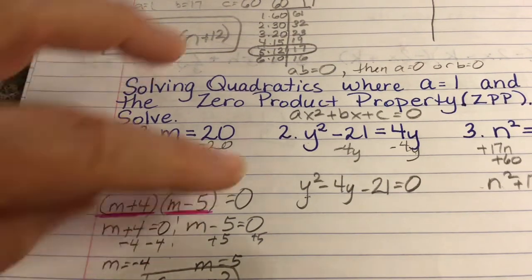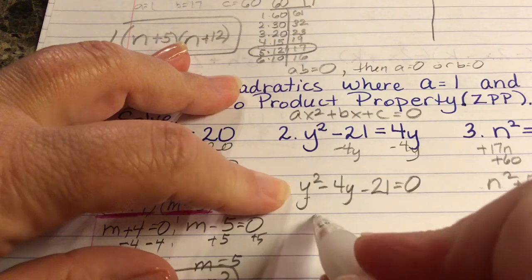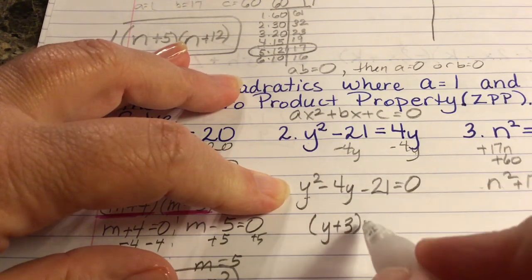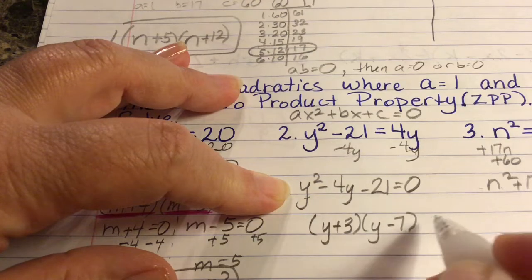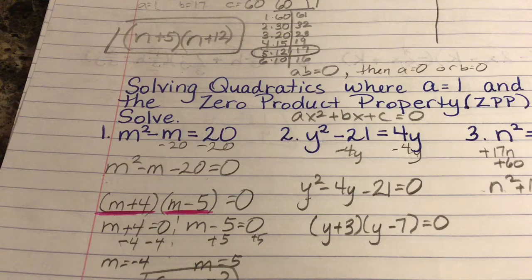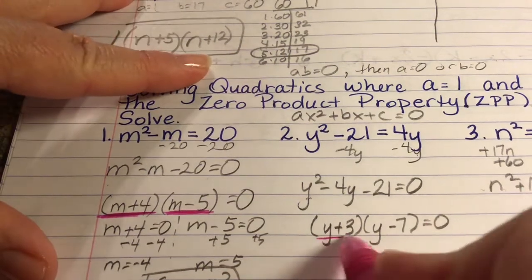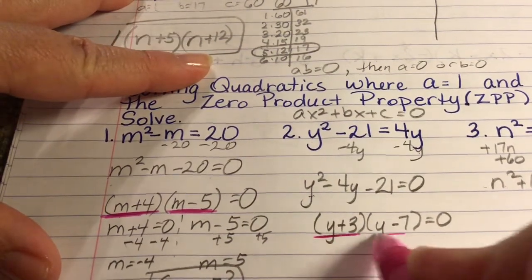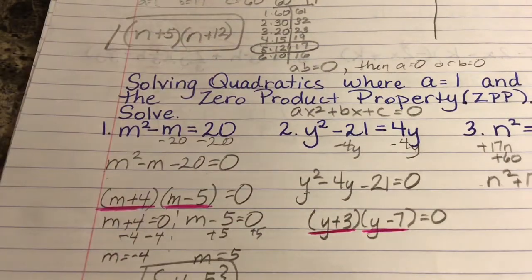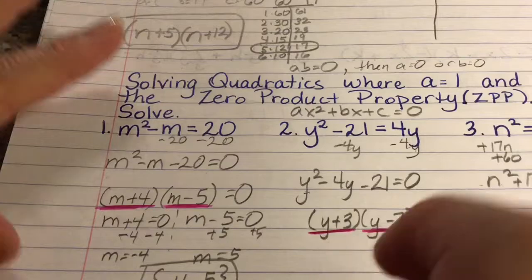Okay. For the second one, the factored form that I got from that previous video is y plus 3, y minus 7 equal to 0. I have 2 factors multiplied to equal 0, so I know to use the zero product property where I set each factor equal to 0 and solve.